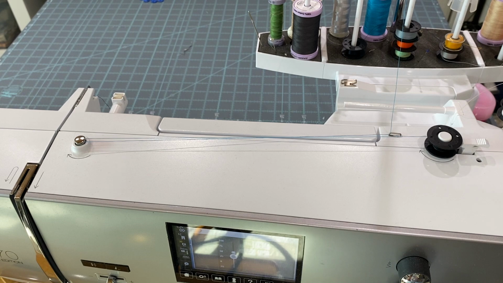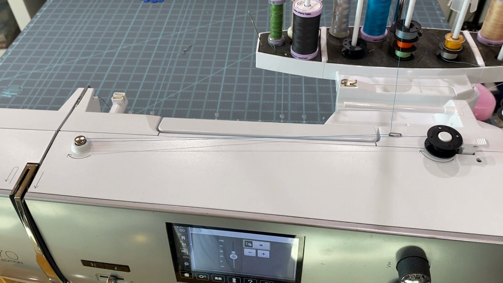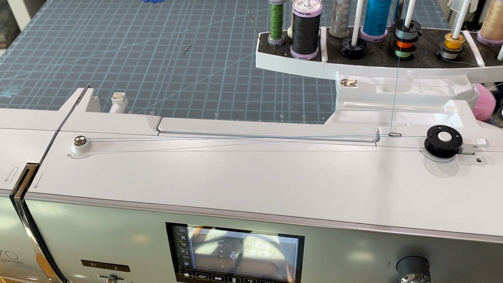But that's the best way to wind your bobbin, to make sure that your bobbin sensor works and that the last bit of your thread comes off your bobbin without having it jam up at all underneath your fabric or in your machine.